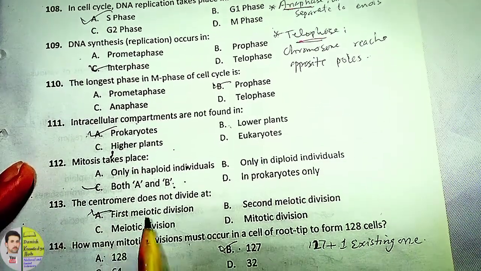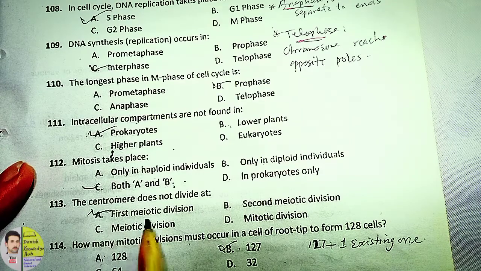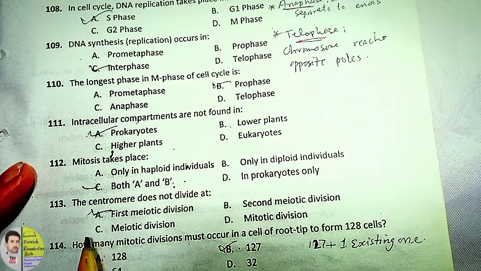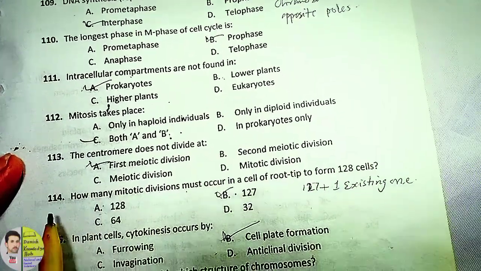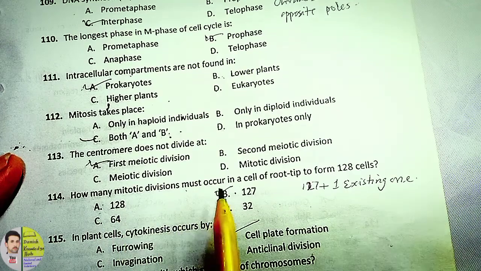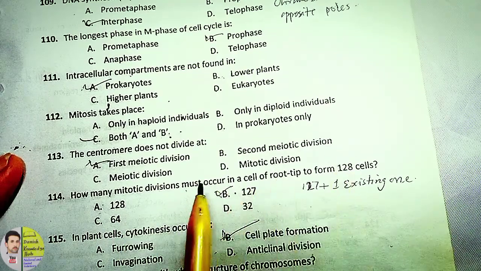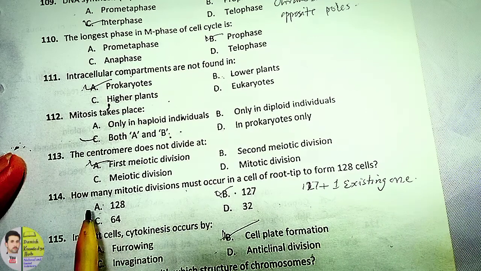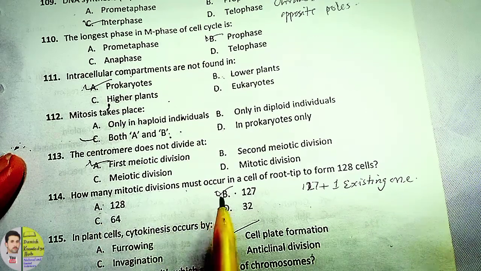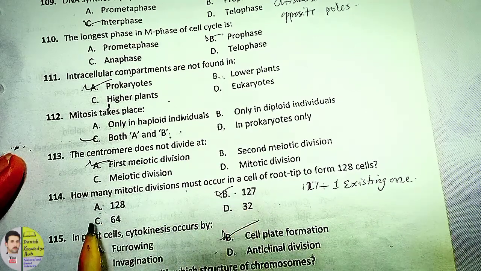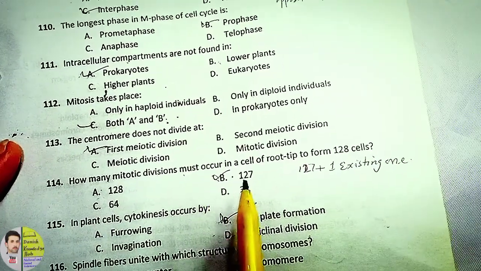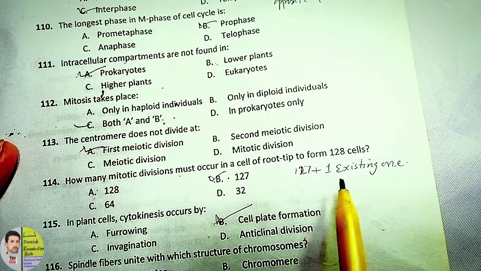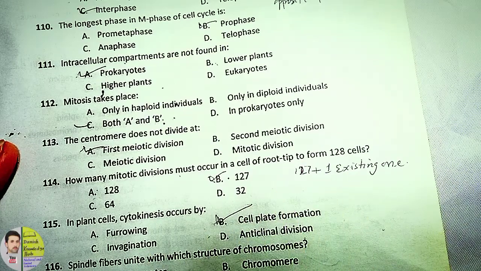113. The centromere does not divide at option A, first meiotic division. B, second meiotic division. C, meiotic division. D, mitotic division. So the correct option is A, first meiotic division. 114. How many mitotic divisions must occur in a cell of fruit fly to form 128 cells? Option A, 128. Option B, 127. C, 64. D, 32. So the correct option is B, 127, because 1 is the existing cell from which the remaining are made.